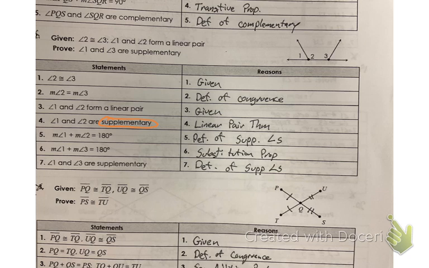So what I did is I used substitution to take the fact that measure of angle 2 equals measure of angle 3. Pop, pop, pop. Bam. Plugged in that place, that's substitution. And then I just have to go, oh, if they equal 180, I can use the definition of supplementary. Once again, we need to look up definitions. And that means that angle 1 and angle 3 are supplementary by the definition of supplementary angles.